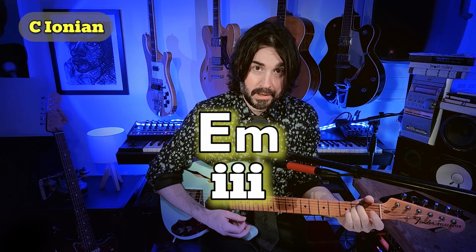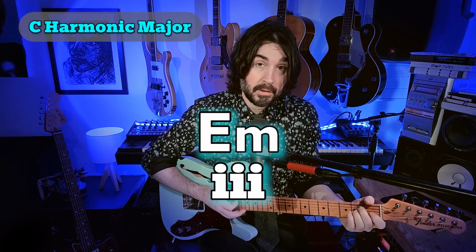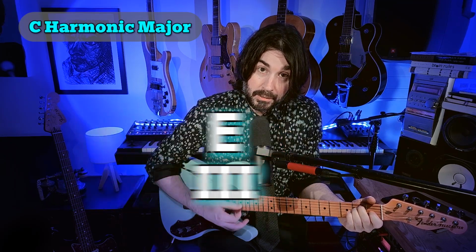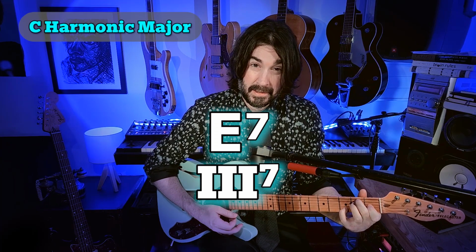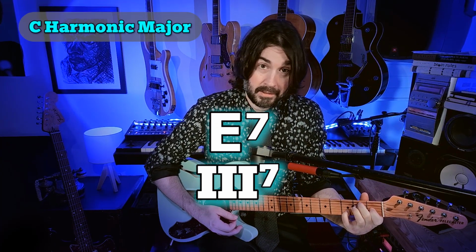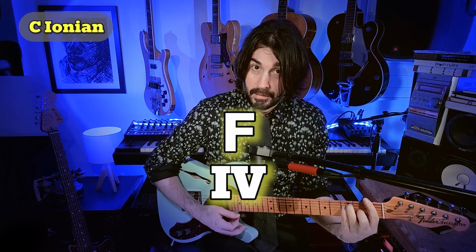The minor 3 stays a minor 3, but you also get access to a major 3 and a major 3 dominant, which is not found in the usual major scale. The 4, the major 4 chord becomes a minor 4.